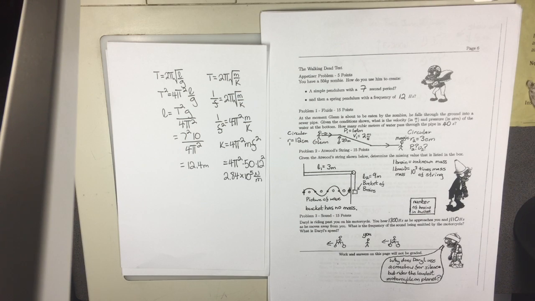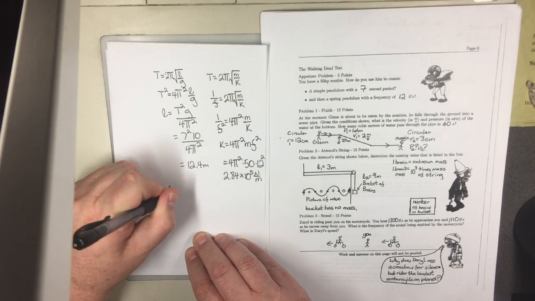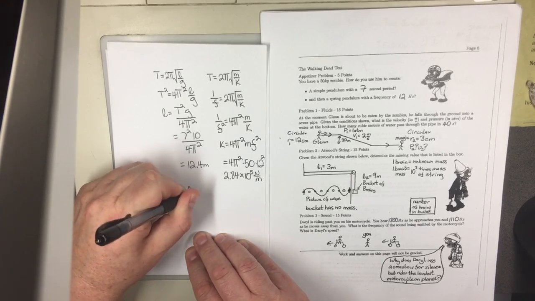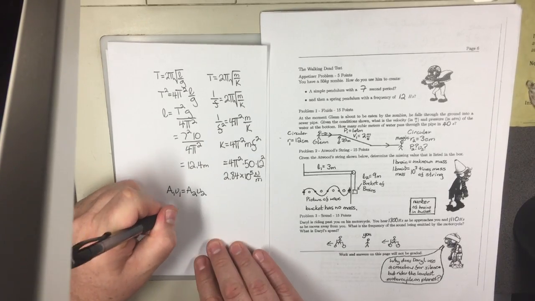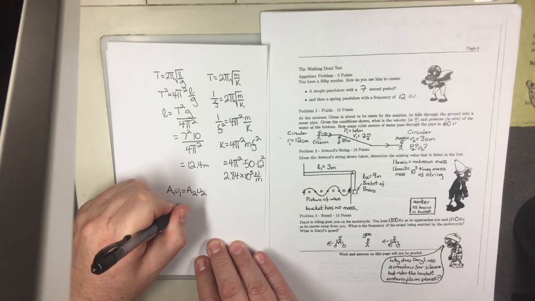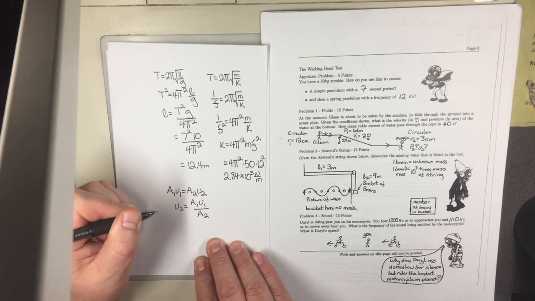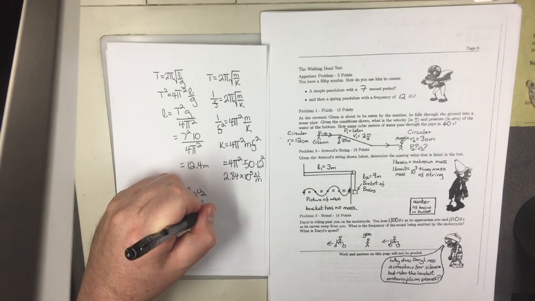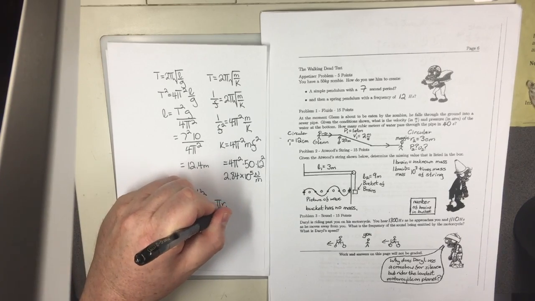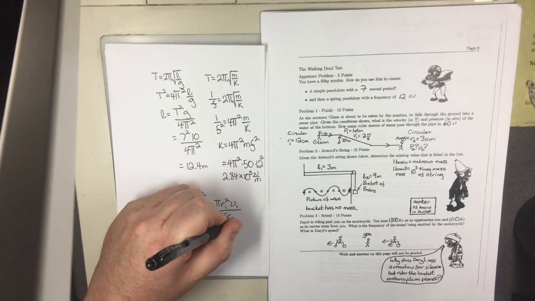It's a classic Bernoulli's equation problem with the equation of continuity. Equation of continuity is A1 V1 is equal to A2 V2. So V2 is A1 V1 over A2. Now both the pipes are circular. Area of a circle, pi r squared. So this becomes pi r1 squared V1 over pi r2 squared.